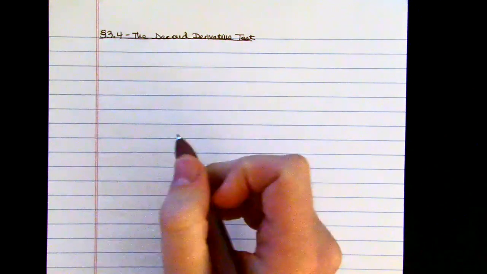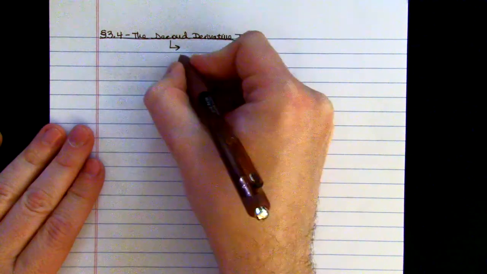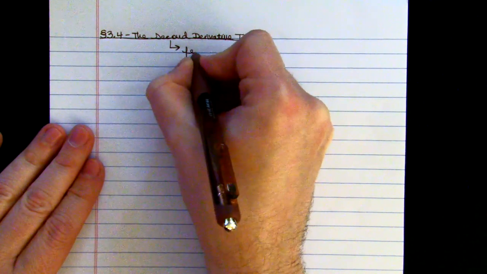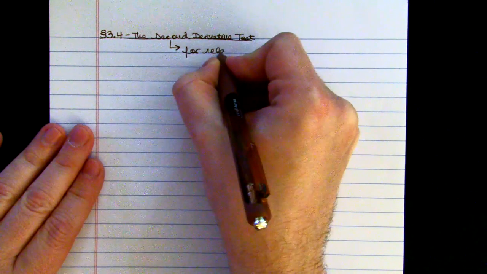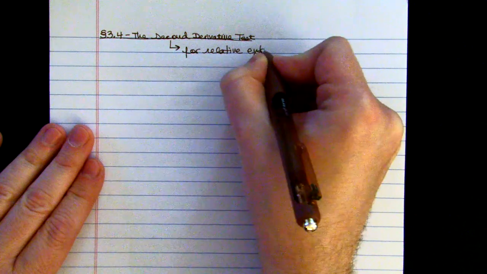So now, still in section 3.4, we're going to take a look at something called the second derivative test. And this is a different way that we can find relative extrema. We're about to look at the second derivative test for relative extrema, relative maximums and minimums.